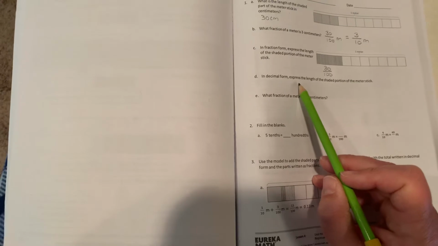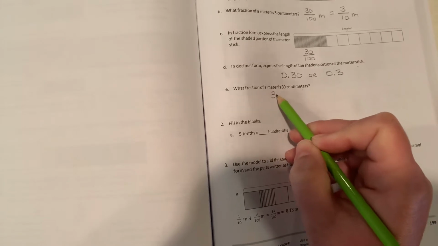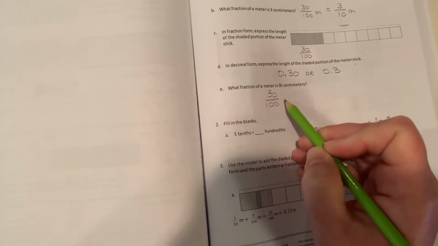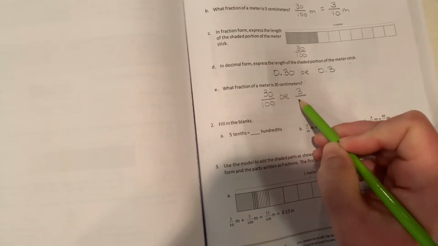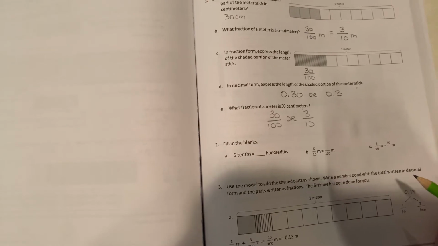As we move down the page, they want to know in decimal form the length of the shaded portion of the meter stick. Well, we could look at this as being 31/100ths. We could also look at this as being 3/10 because 31/100ths and 3/10 are the same. And we can see that by the amount of space they take up here. They ask you again, what fraction of a meter is 30 centimeters? I feel like it's a little redundant here. We are looking at 30 out of 100 or 3/10. Not sure why they ask us to do that twice, but they do.